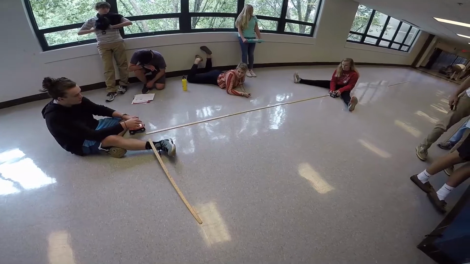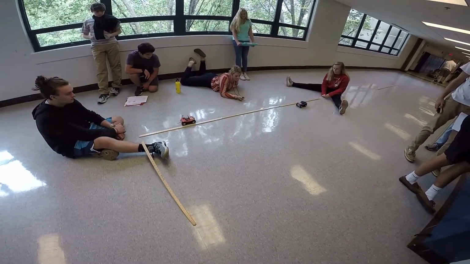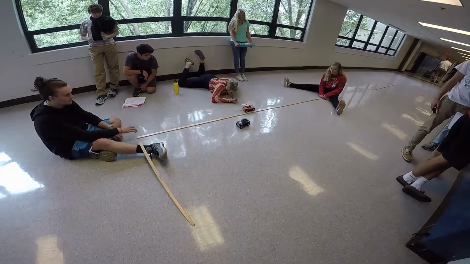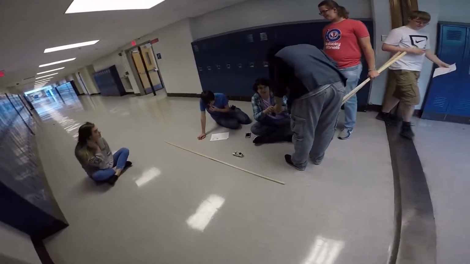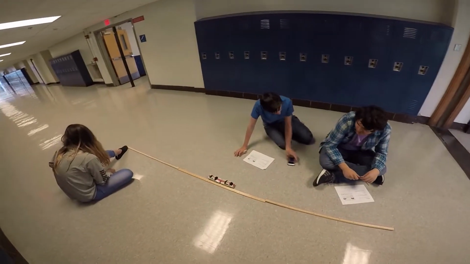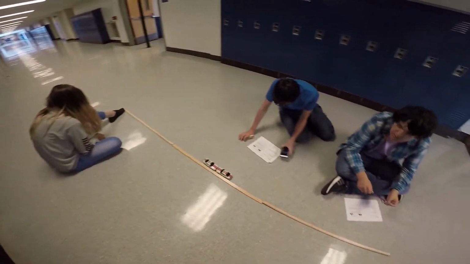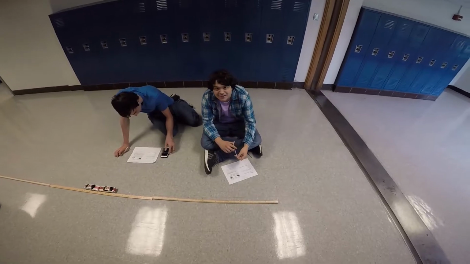Ready, set, go. And then average. How do you average it? Add them all together and divide by 4.